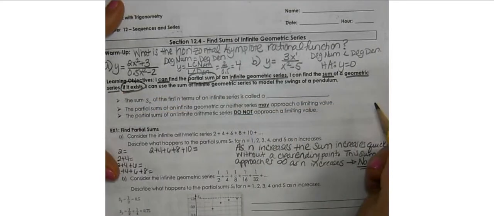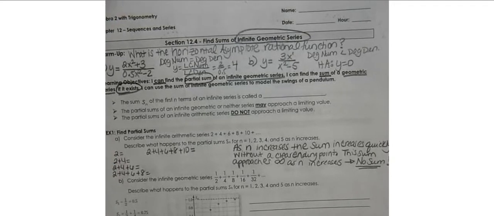Our learning objectives for this lesson are for you to be able to say, I can find the partial sum of an infinite geometric series, and I can find the sum of a geometric series if it exists. So we're identifying the sums of infinite geometric series. Now, if you think about it, these series do not end, yet some of them have a sum, which means that when we add up our values, they will approach a certain number, and that's how you know it has a sum.